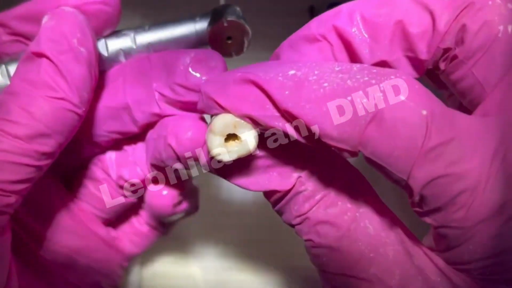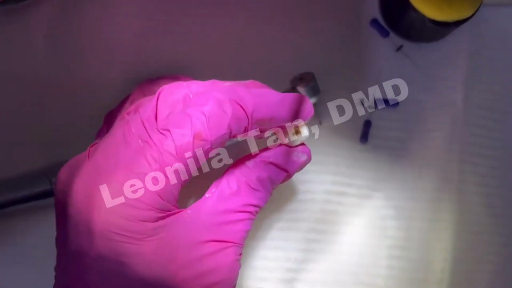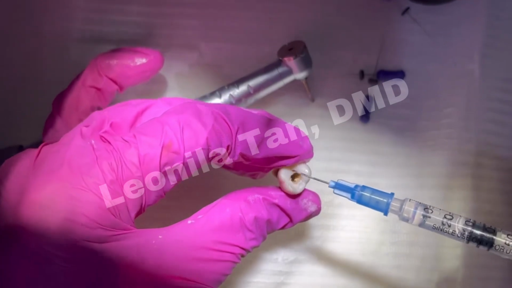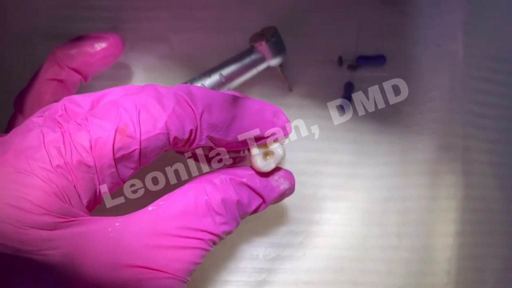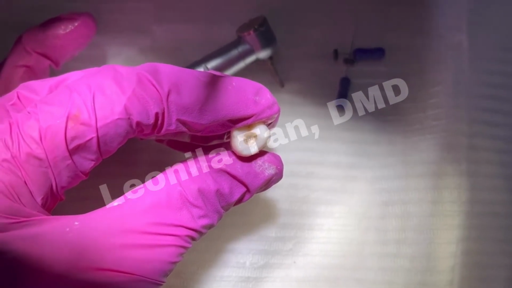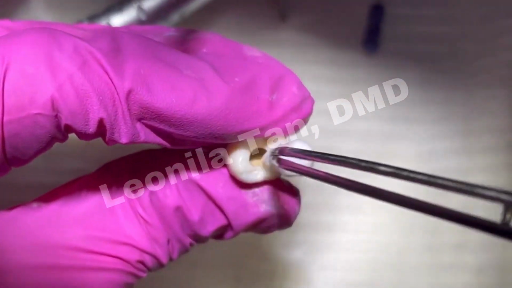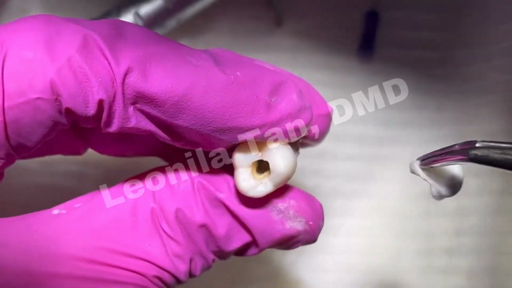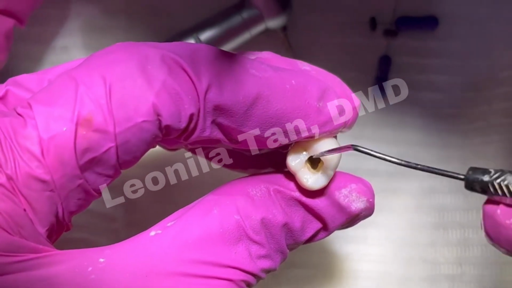Okay, so let's check. Irrigate. Okay, dry. Check with your explorer.